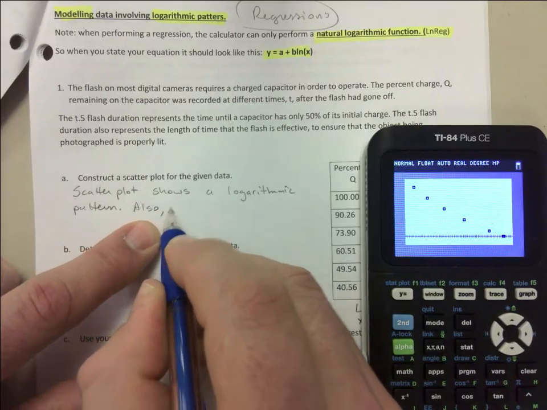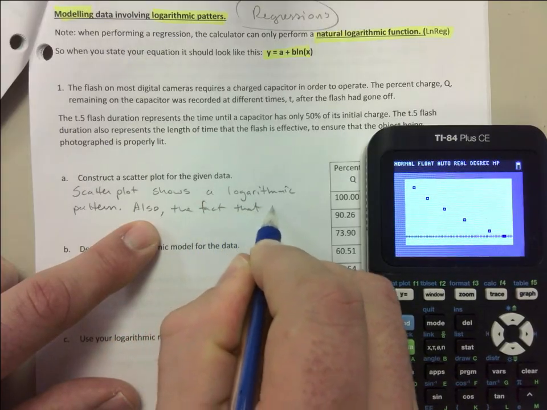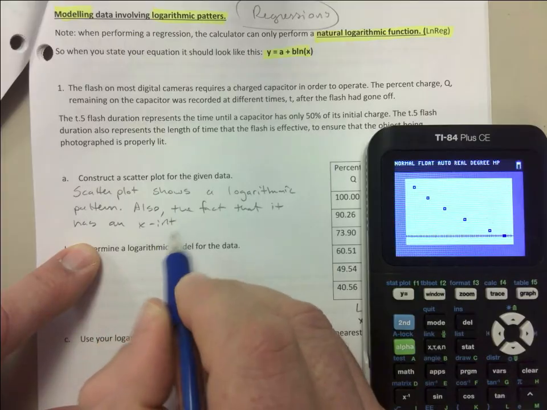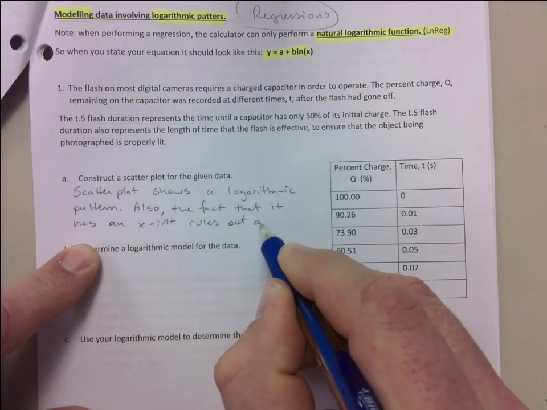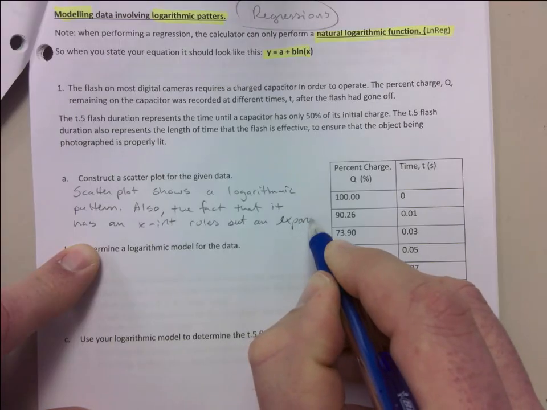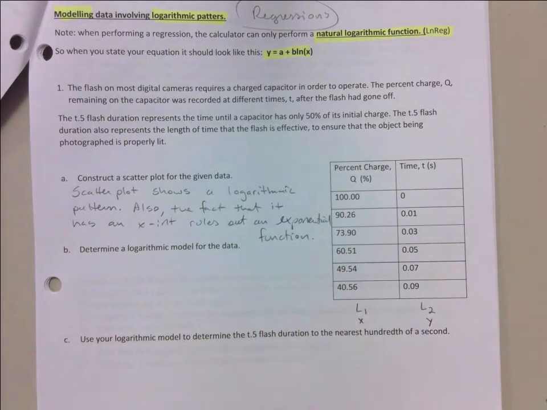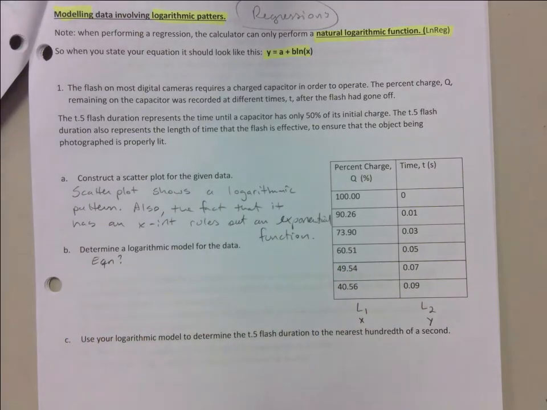Also, the fact that it has an x-intercept rules out an exponential. Let's determine the logarithmic model for the data. So equation, basically asking for an equation.